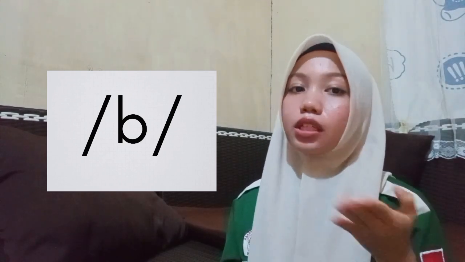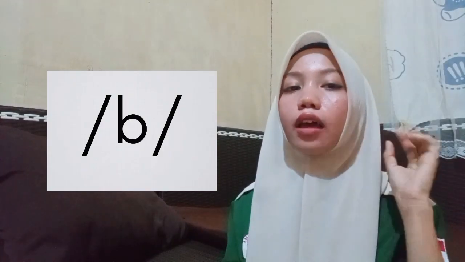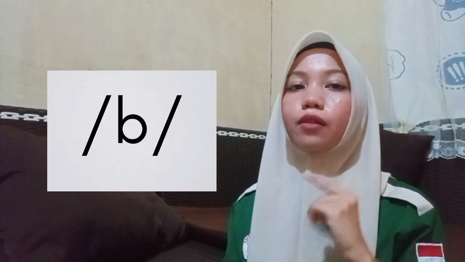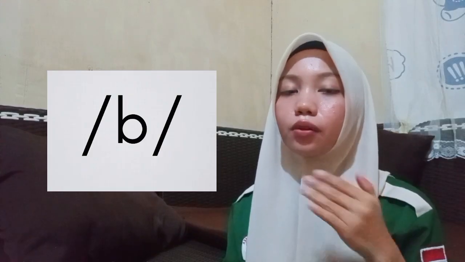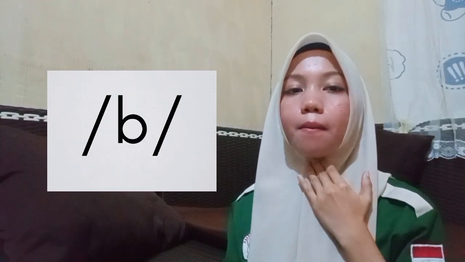The place of articulation is bilabial too, and the manner of articulation is plosive too, but this sound is voiced. So the sound has a vibration when we say the sound b, b. For example, the word bag, bag.